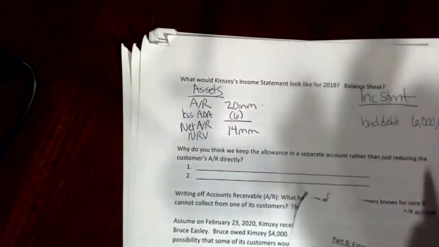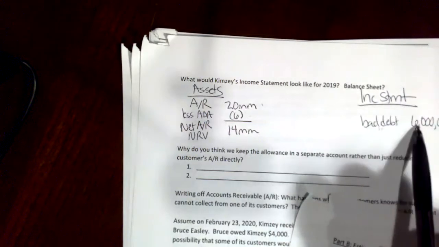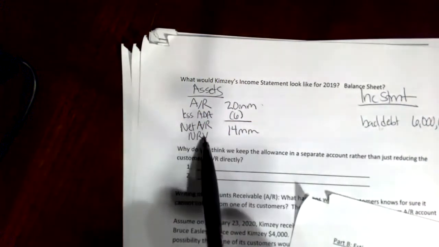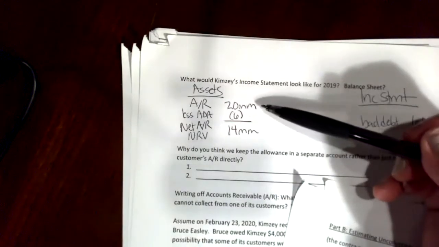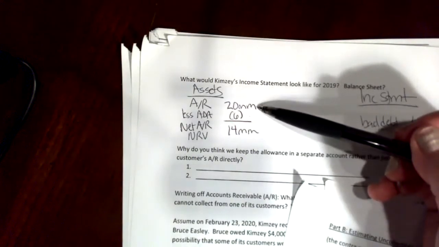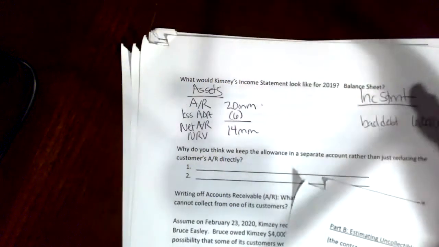So the matching principle, we want the expenses recorded in the year of the revenues that they helped earn. And also because of this asset, we can't go around telling people we've got an asset worth 20 million when we don't. We know it's really only worth about 14 million. So it is a guesstimate. Okay.